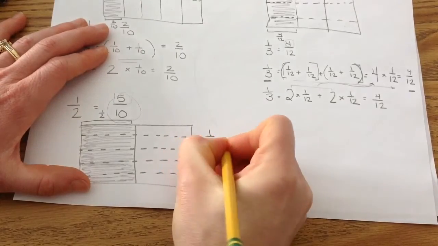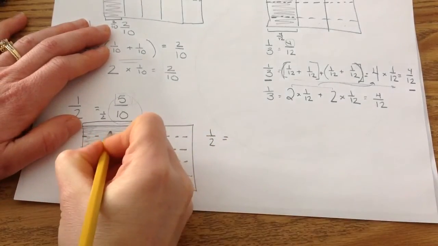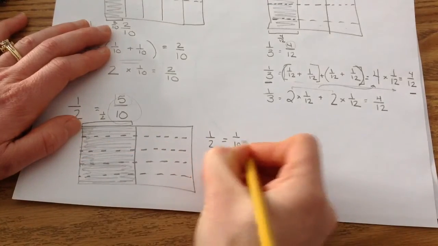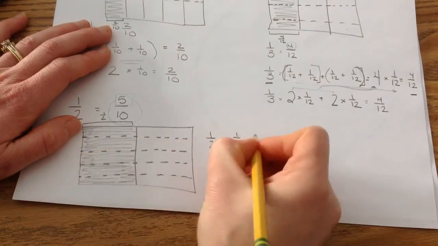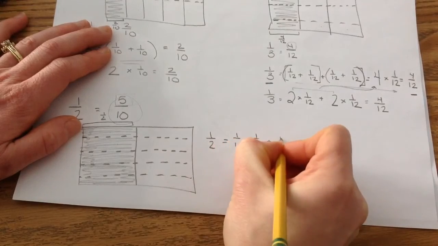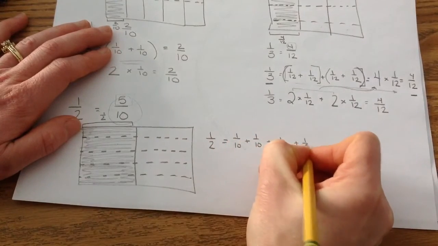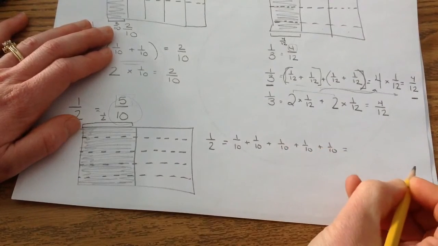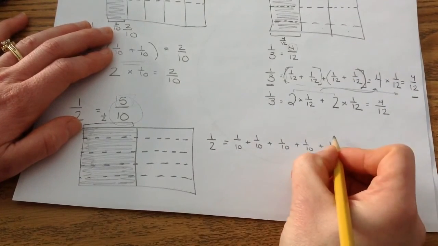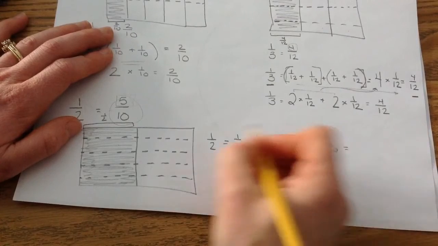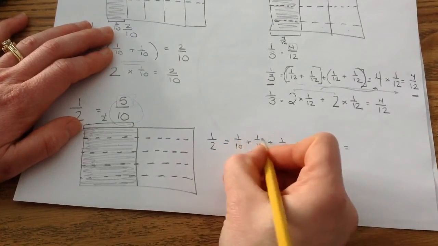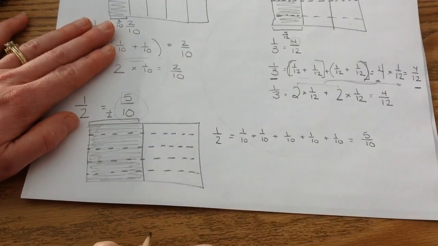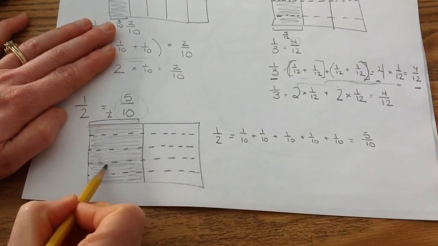So how would we write that? We would say 1/2 equals 1, I hope you said 10th, plus 1/10, plus 1/10, plus 1/10, plus 1/10. And again, don't forget, we can box it and do parentheses. We're going to do that in a second. How many tenths do I have? Well, I have 5/10. So my 1/2 definitely equals 5/10.